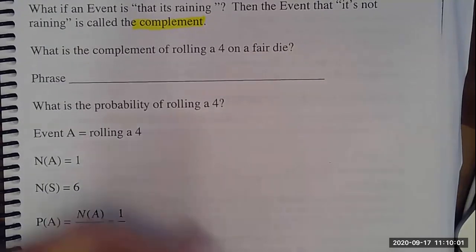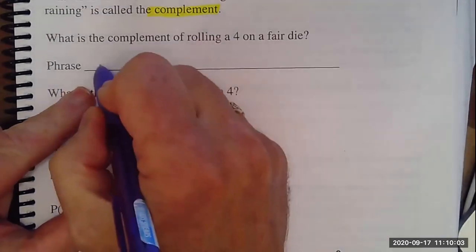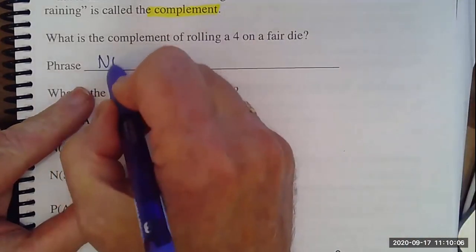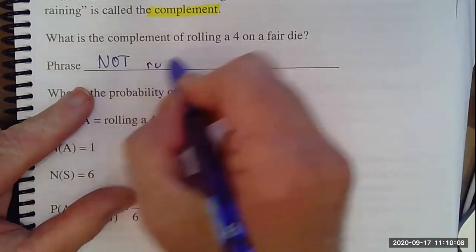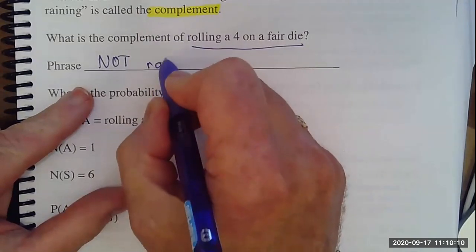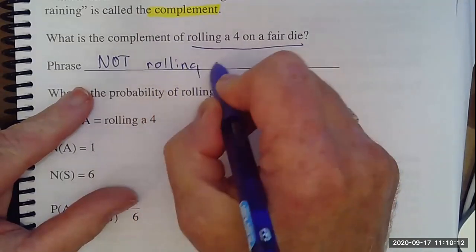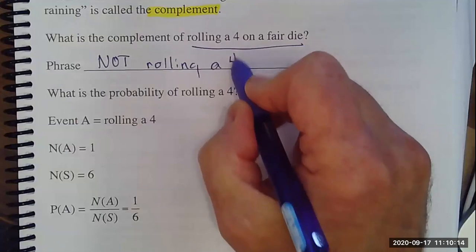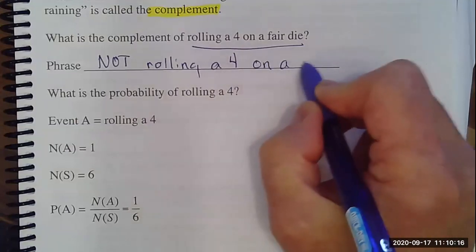But if it's just a phrase, you'd say the complement is not rolling a 4 on a, of course it's a fair die.